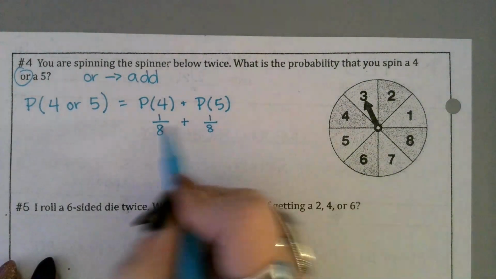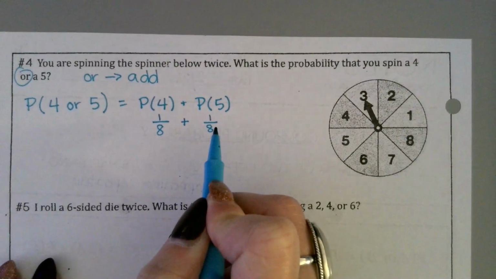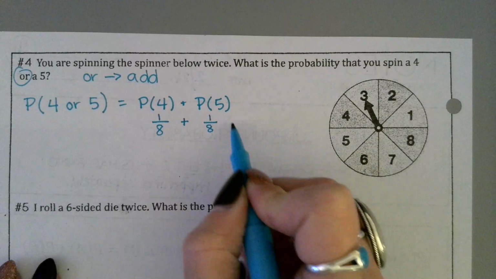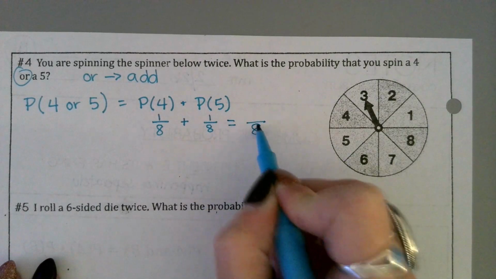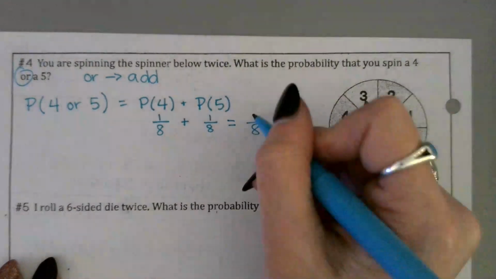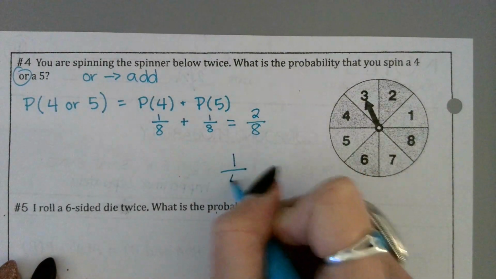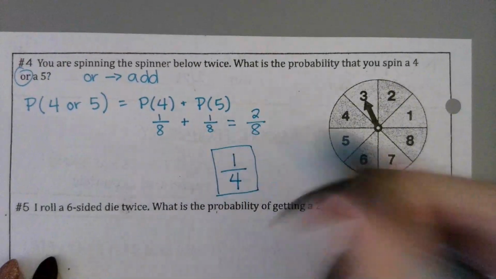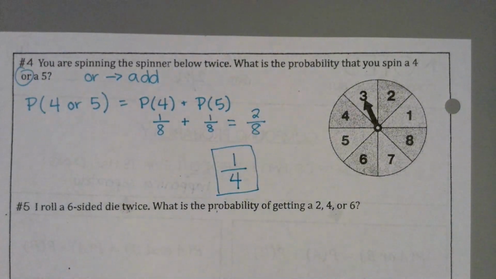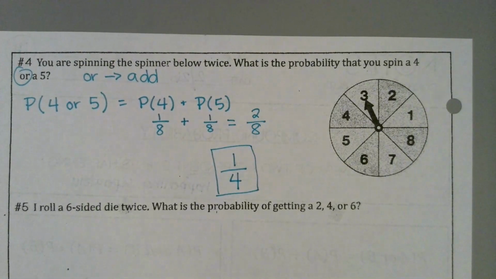Okay, so conveniently, to add fractions, we have to have what? A common denominator, which we already have. It's 8, and then you just add the numerators. So it's 2 out of 8, which reduces to 1/4. So the probability that you spin a 4 or a 5 on your 2 spins is 1/4.